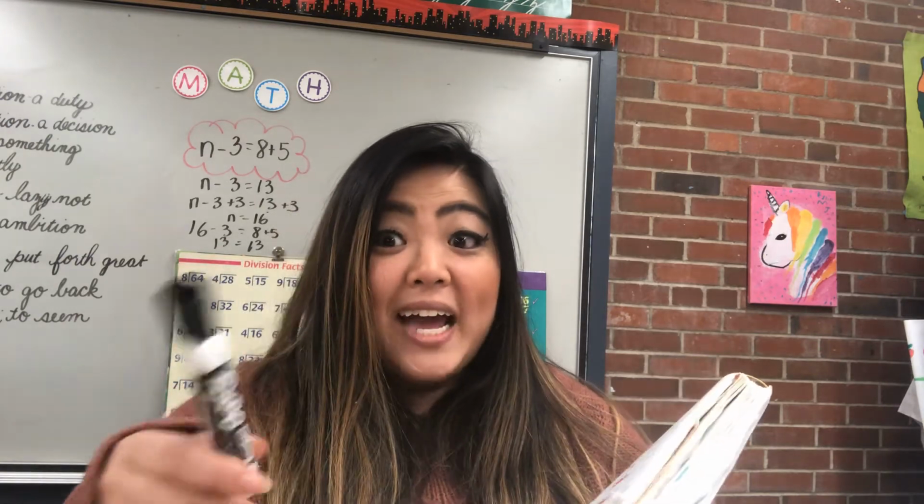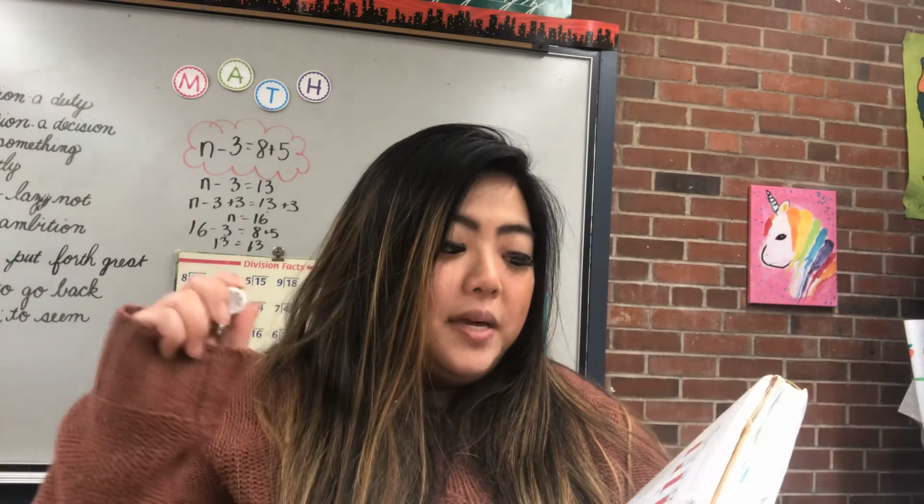Let's do these temperatures. Okay, look at the first one, second one, third one, and fourth one. They're all even and they're all counting by twos. The first one is 30, 32, 34, 36, 37. 37 degrees Fahrenheit. B is 13 degrees Celsius. C, 28 degrees Celsius. And D, 57 degrees Fahrenheit.